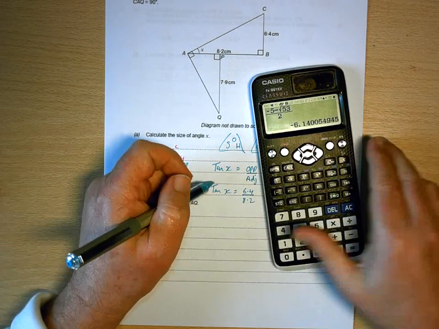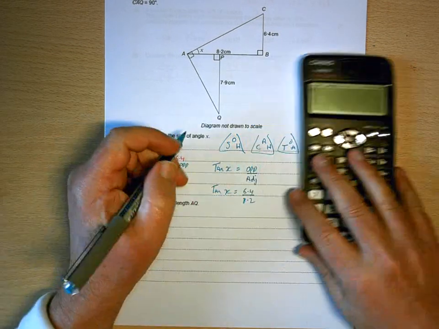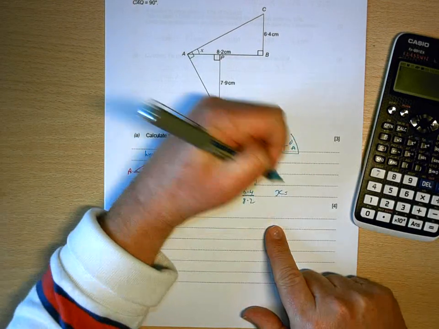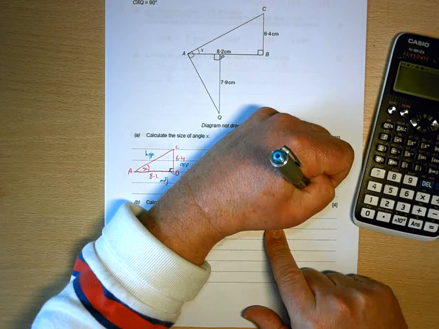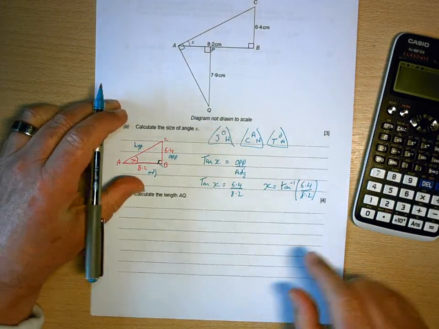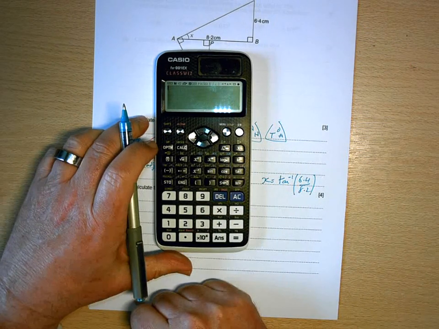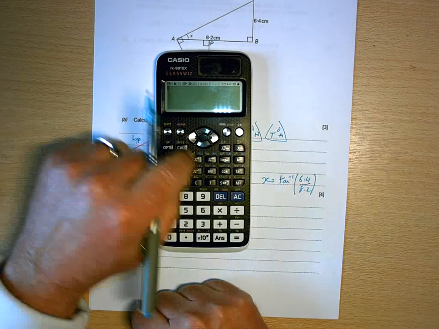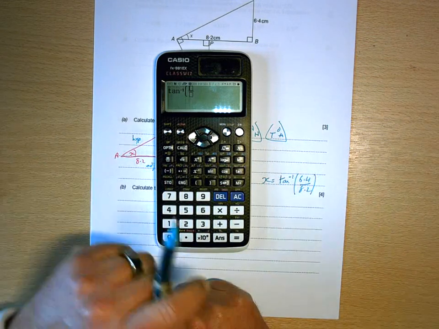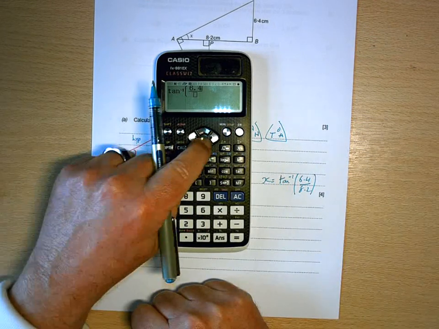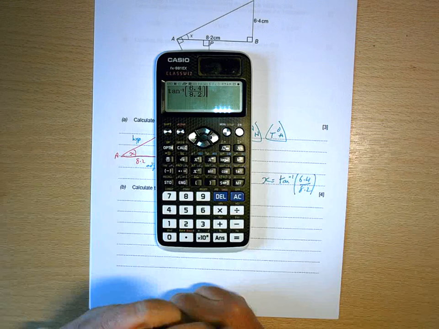In order to get the x, I've got to undo the tan. Undoing the tan means we've got to use the button that's above it, the tan minus 1. So to get x on its own, I've got to do tan minus 1, 6.4 over 8.2. And we put that into our calculator exactly as I've written it. So shift tan gives me the tan minus 1, fraction button, 6.4 on the top, 8.2 on the bottom, move your cursor, close the bracket.